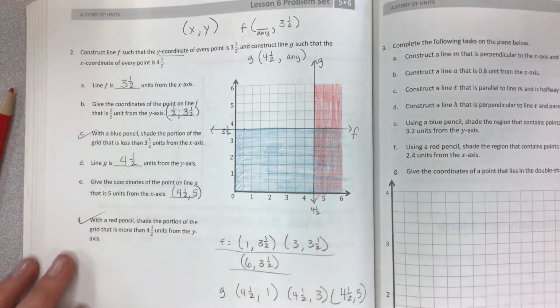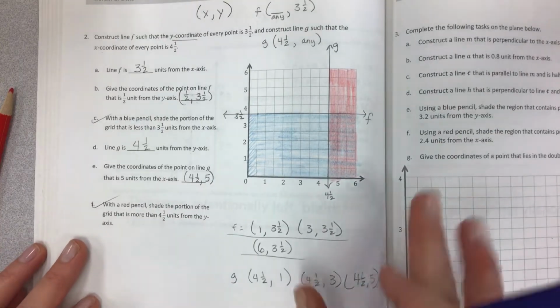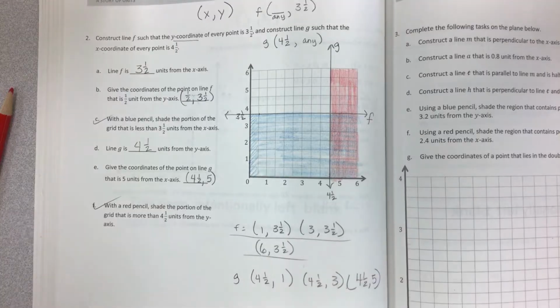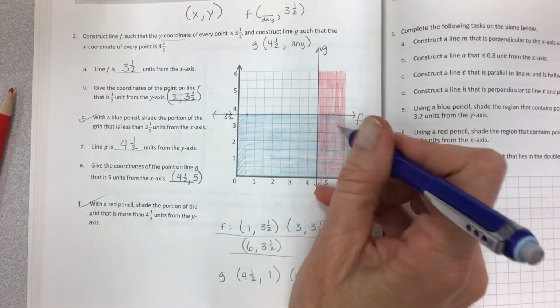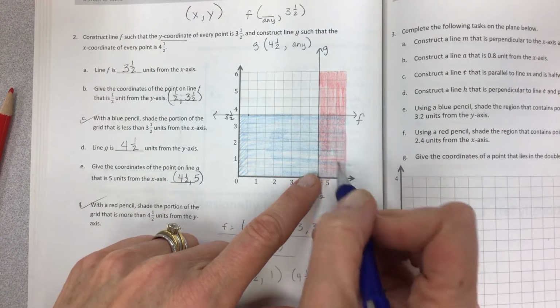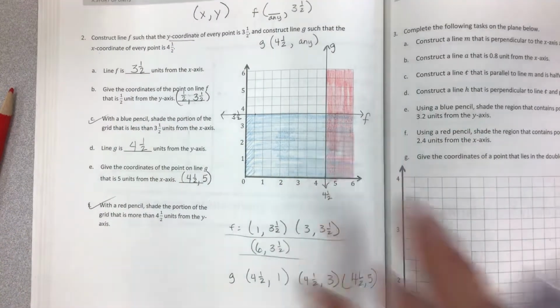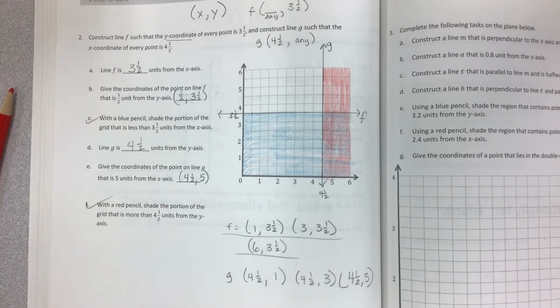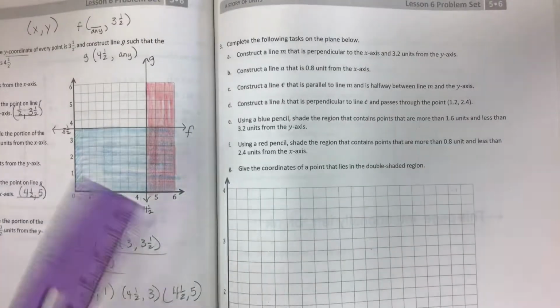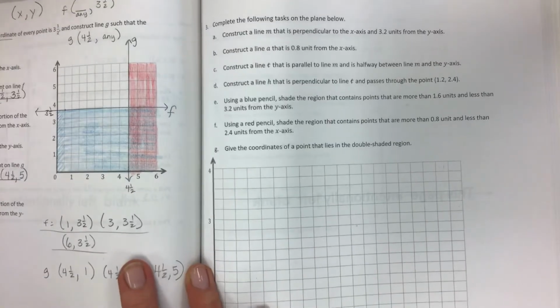Occasionally they'll say, name a point in the double shaded region. And you could pick any XY coordinate point in this region. I think that's what we're going to do on the next one. But just keep an eye out for what is happening here. We're moving away from the axes.